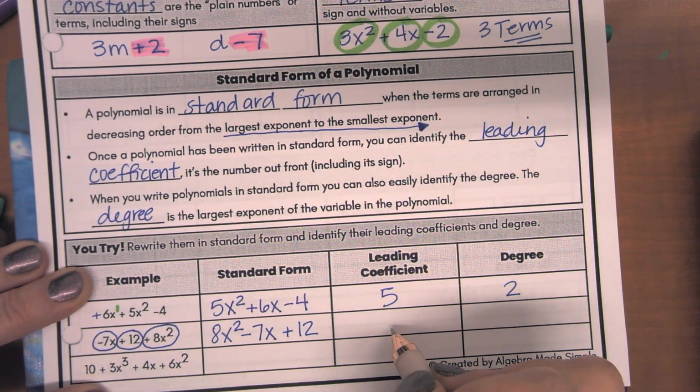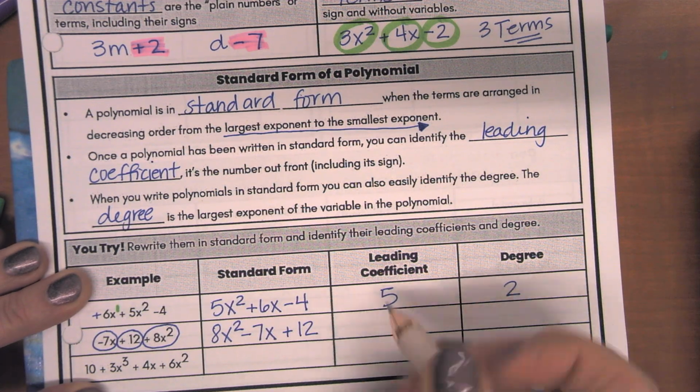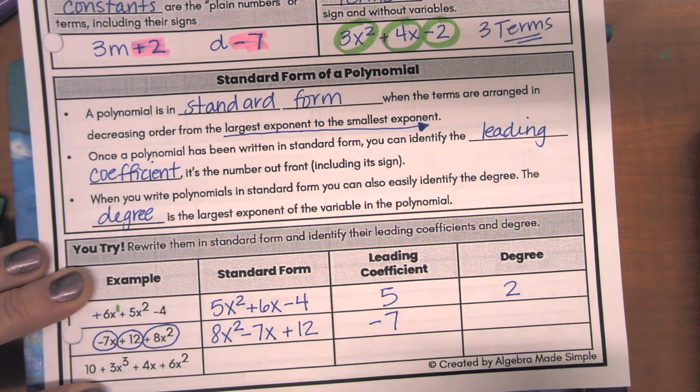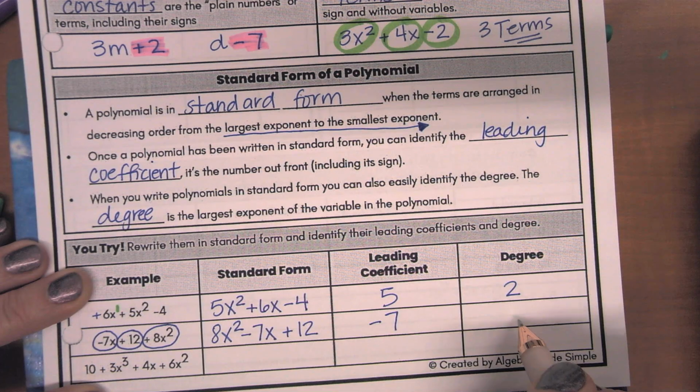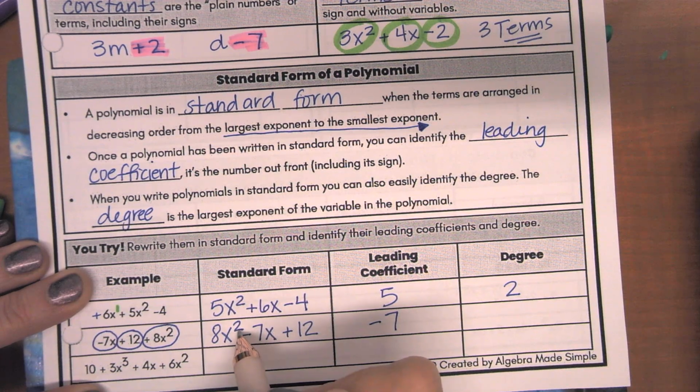Now what's my leading coefficient? Remember, it's the number in the very front. It is a negative 7. Be sure to write the sign. And what is the degree of this polynomial? Remember, it's the largest exponent. That's right, it's a 2.